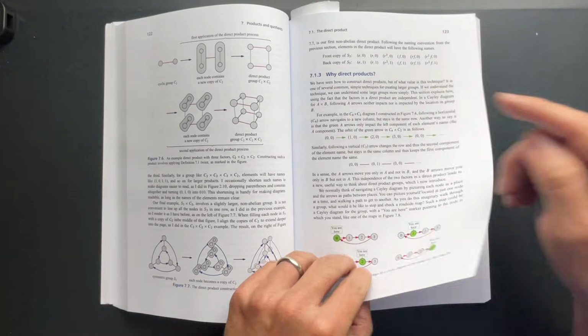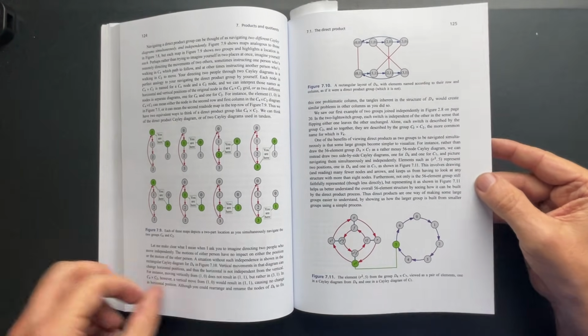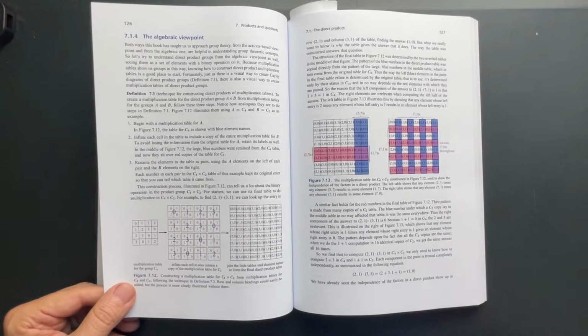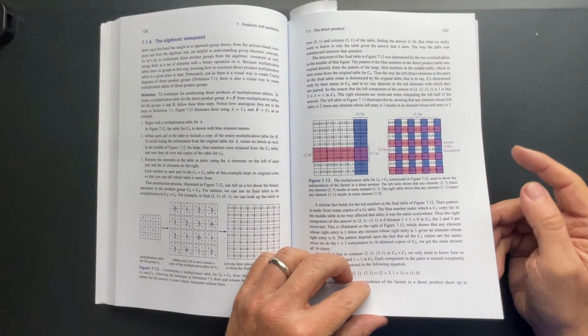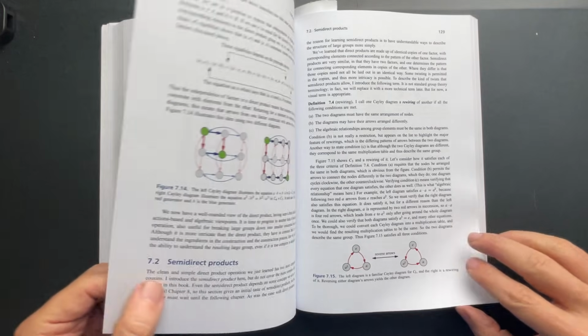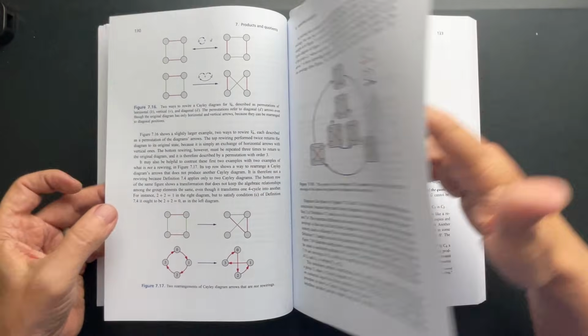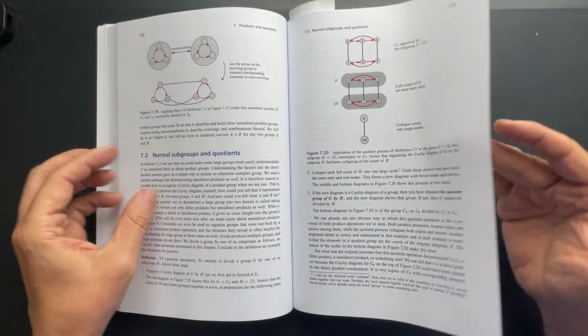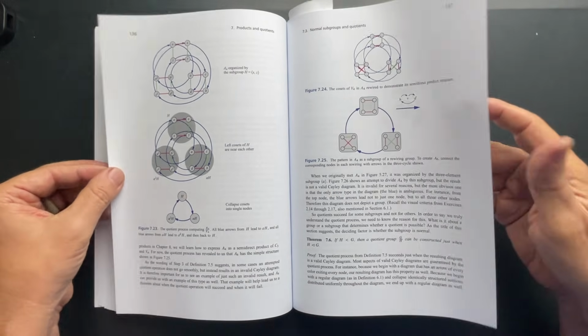Anytime there's a section named why in a book, I always like that, because a lot of times books just jump in and forget to mention why. Yeah, I think I could easily page through this whole book in this video.